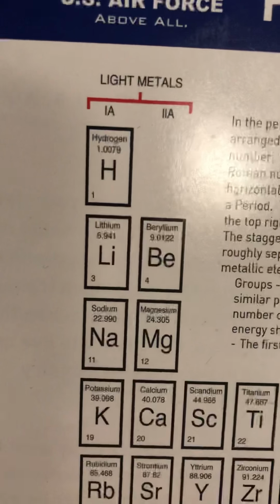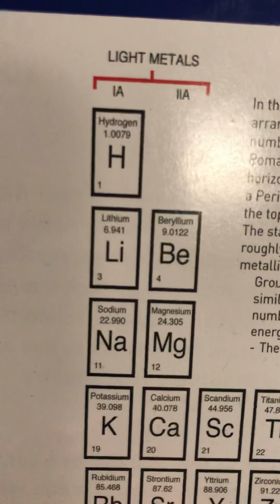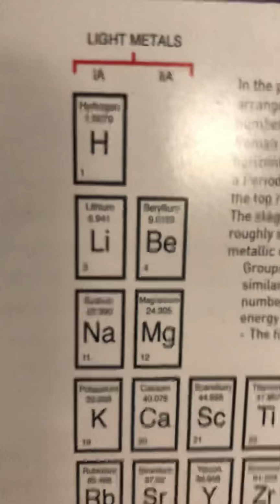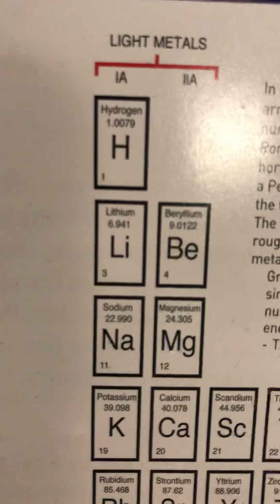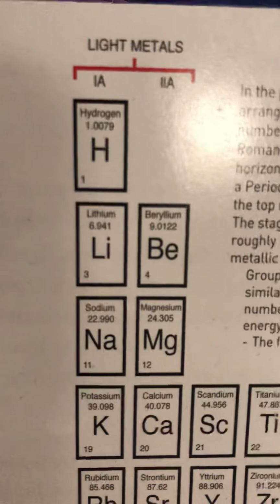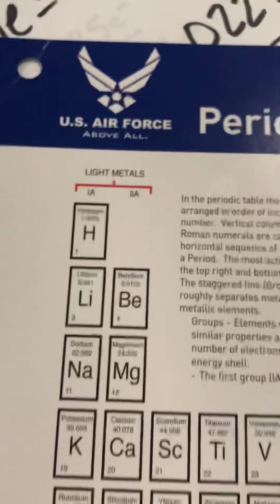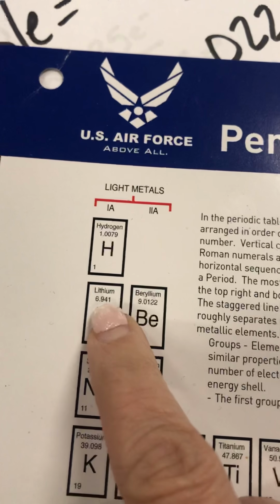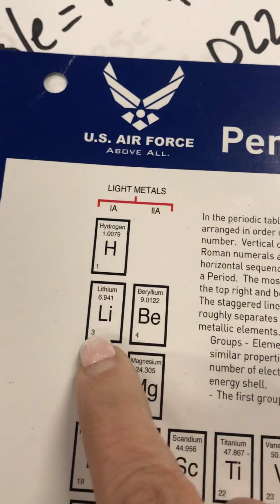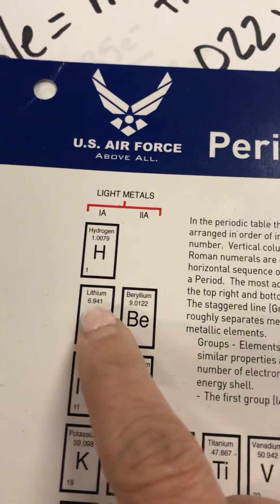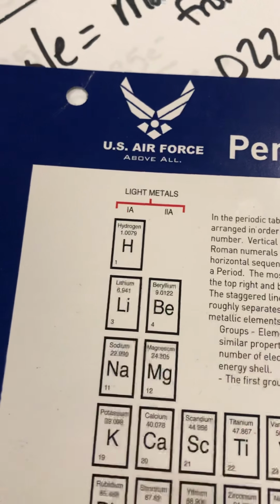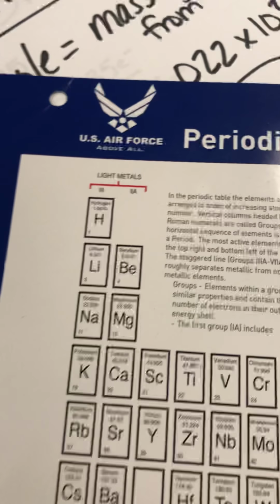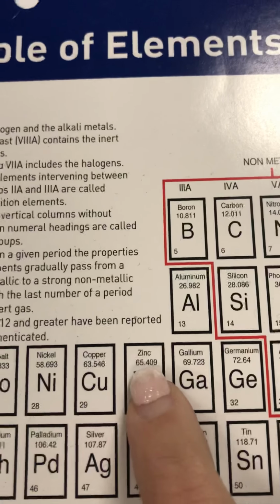So for example, if I get my periodic table in front of me, if I want to know how many grams are in 1 mole of lithium, 1 mole of lithium is equal to 6.941 grams of lithium, because that is the mass right here. This is the atomic number, so that means lithium has 3 protons, but the mass of lithium is 6.941.